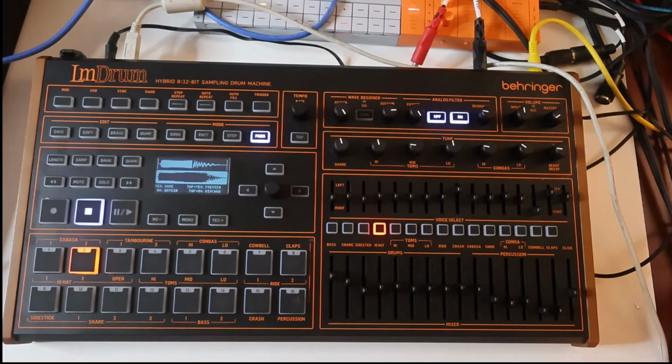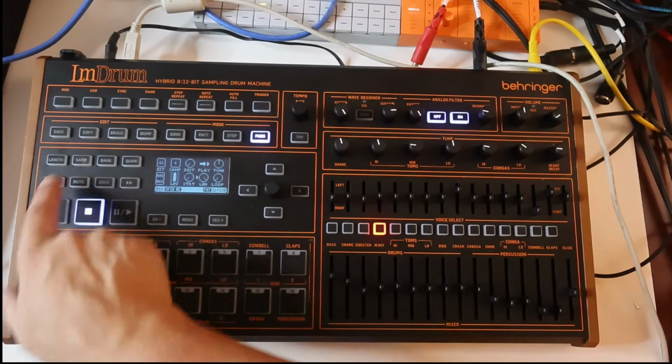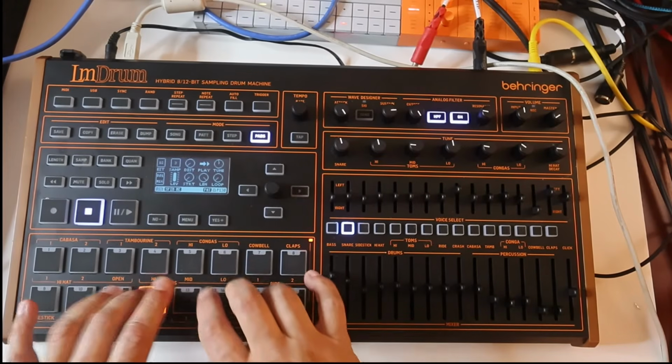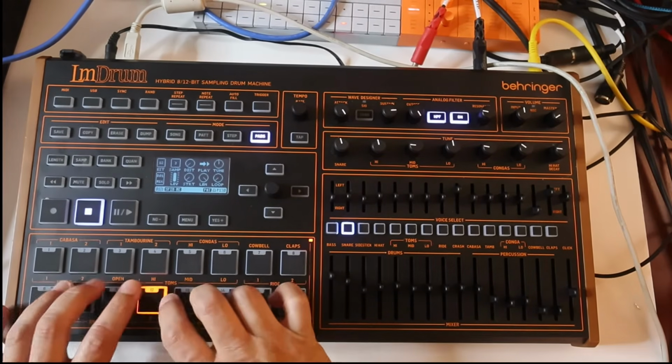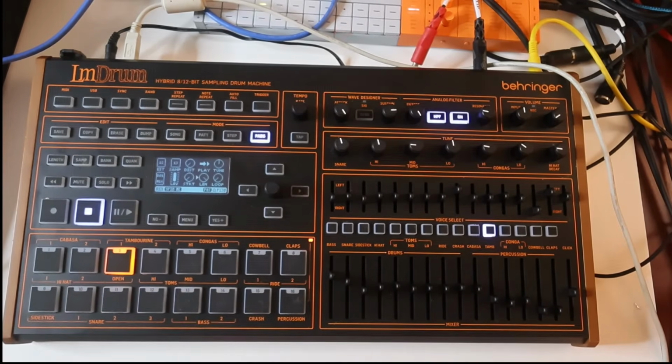Once we're done with that, we can just go back out here, hit sample, and now it's part of this bank. And that's how you sample a sound into the LM drum from an external source.